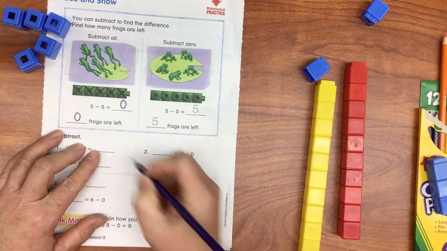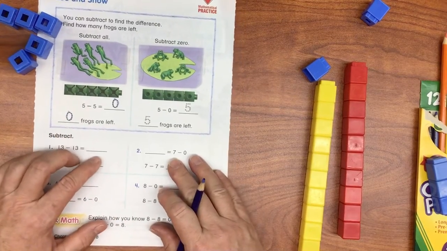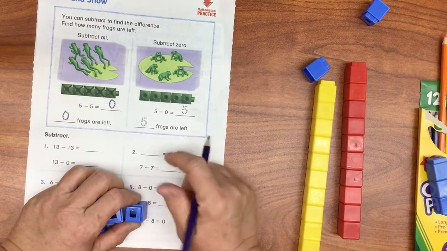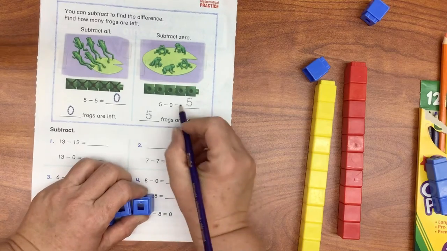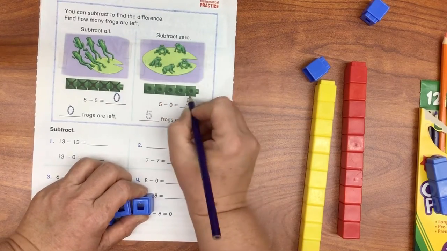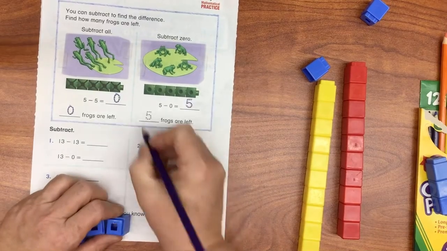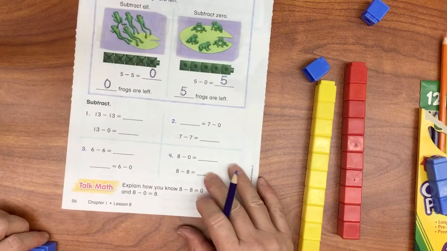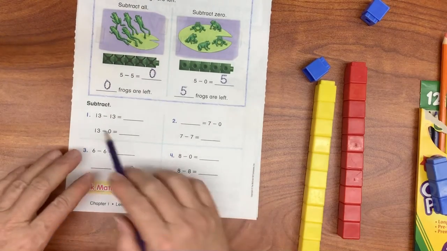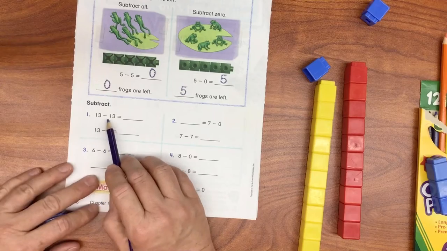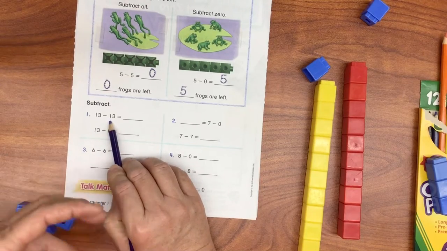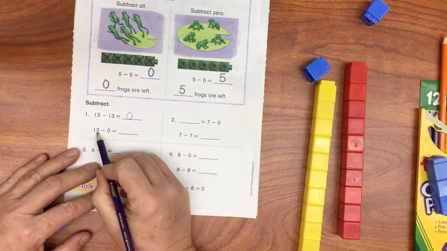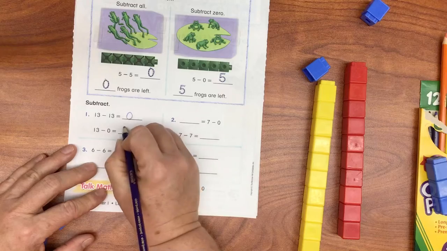0 frogs are left. Okay, now for this one, there are 5 frogs on the lily pad. See, 1, 2, 3, 4, 5, and none of them left. 0 left. So there are still 5 frogs on the lily pad. 5 frogs are left. Okay? If I have 13 frogs and 13 jumped off the lily pad, there are 0 left. If I have 13 and 0 jumped off, there are 13 left.